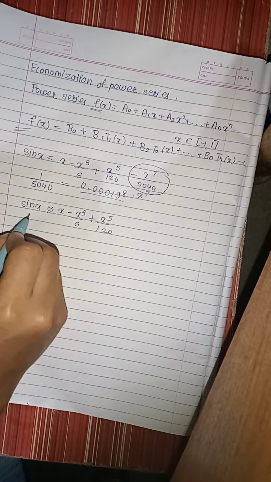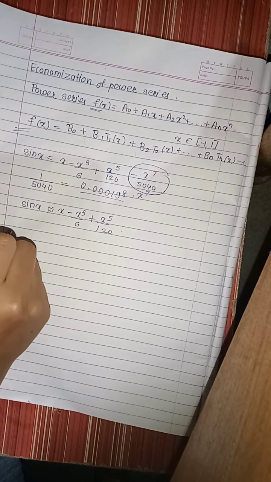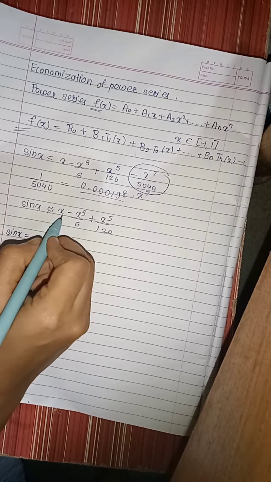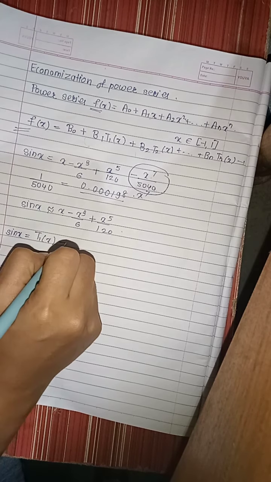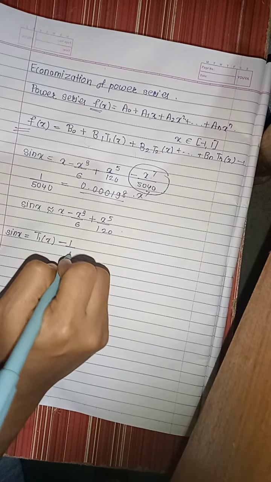So while using this, what you'll get is, now sin x as it is equals to, what is the value for x? It is T1 of x minus, now 1 by 6 common outside.